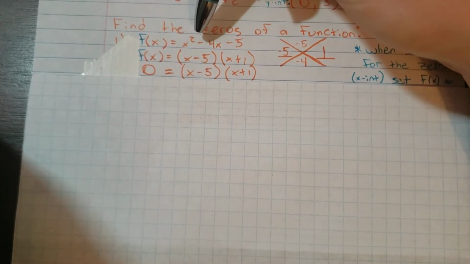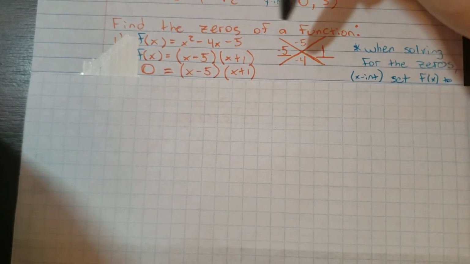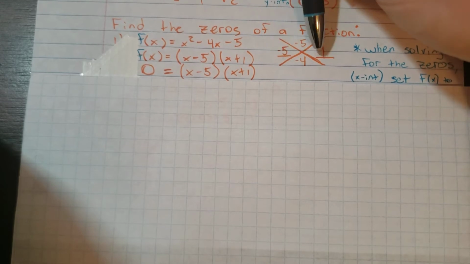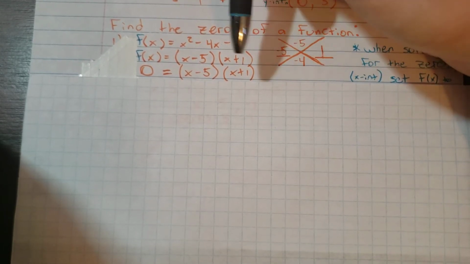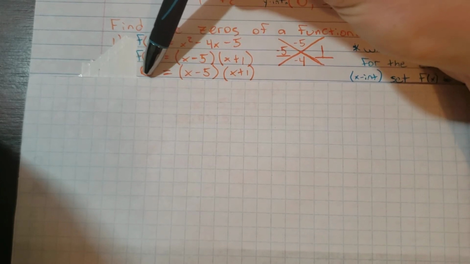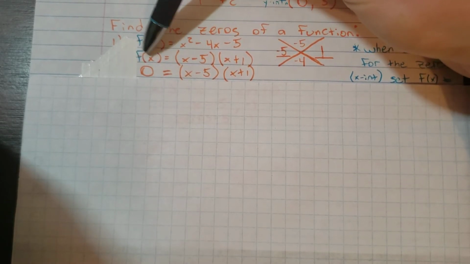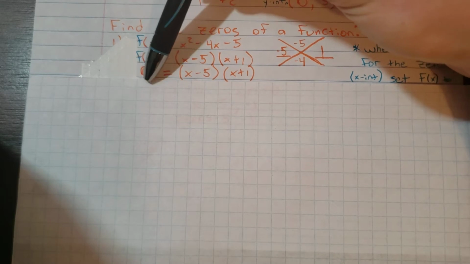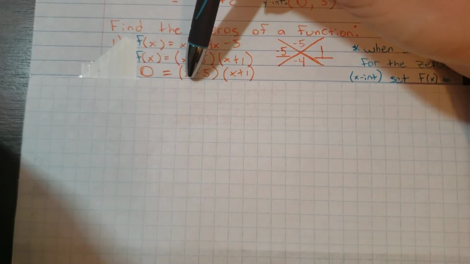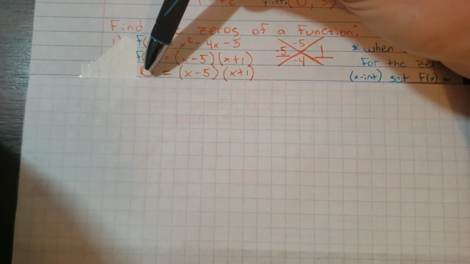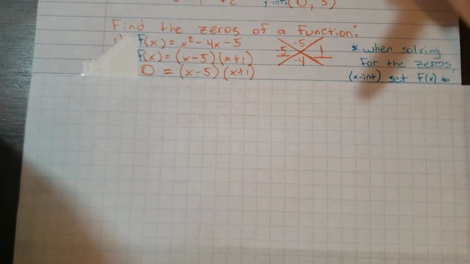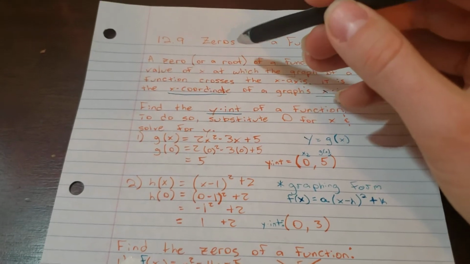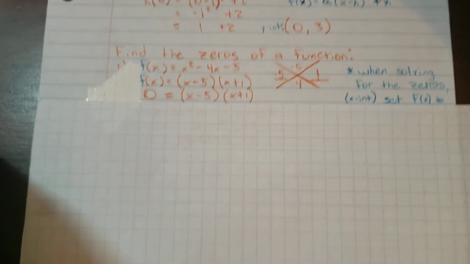Because I don't have a coefficient on my x squared, these numbers become my factors. I've substituted 0 for my y. This is my y value. Because I want to see where x crosses the x-axis, where y is 0. That's why we are doing the zeros.